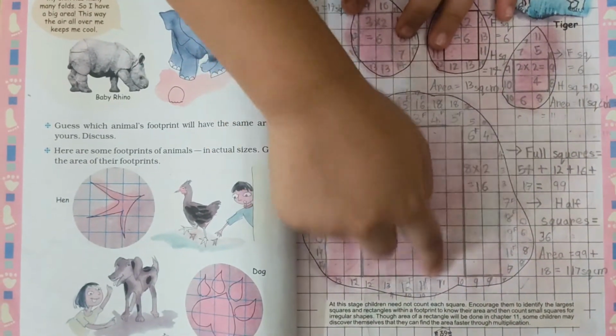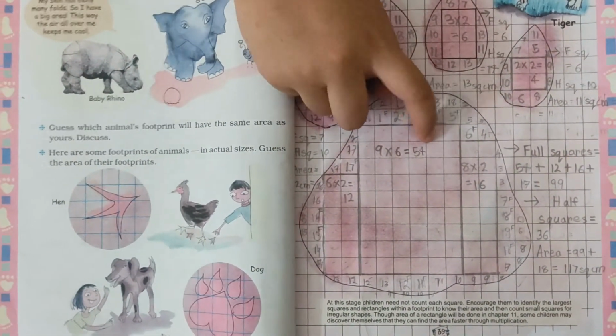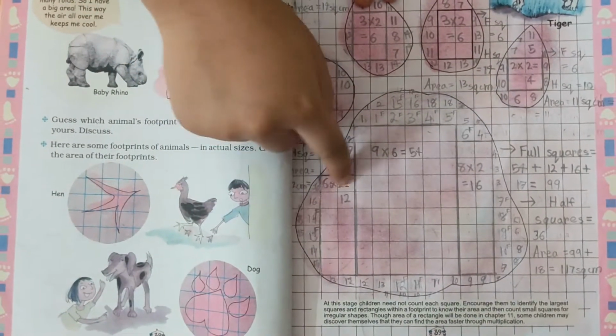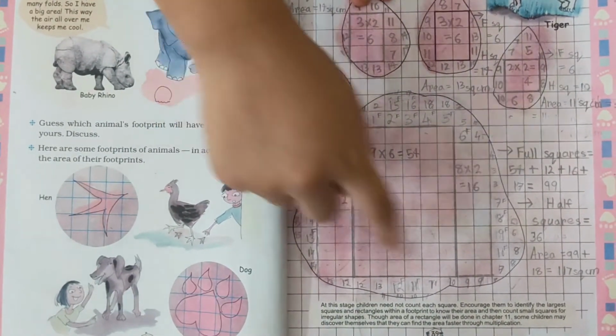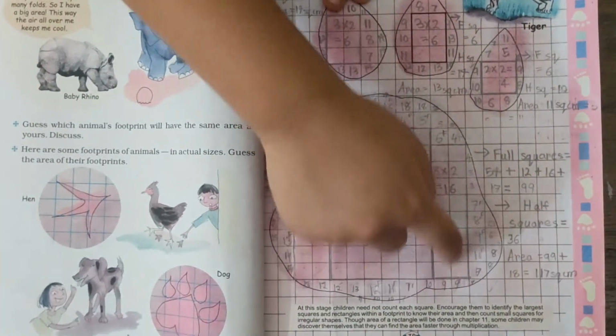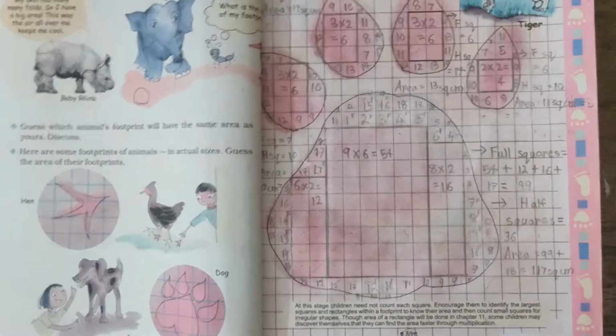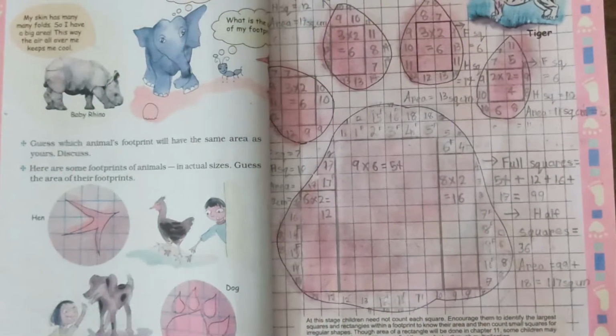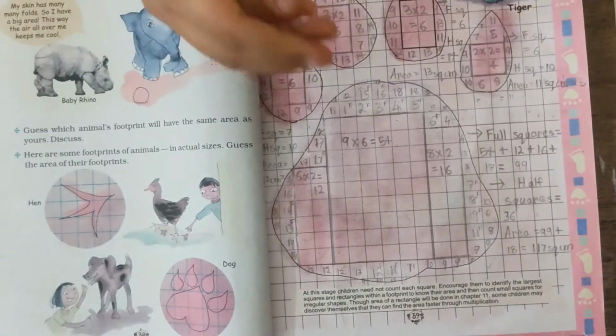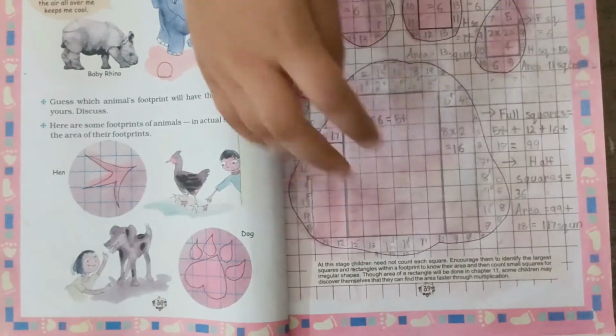Here in this rectangle there are 54 squares and in this one rectangle there are 12 squares, and same, in this rectangle there are 16 squares. These all squares are full squares. There are some more full squares in this figure.